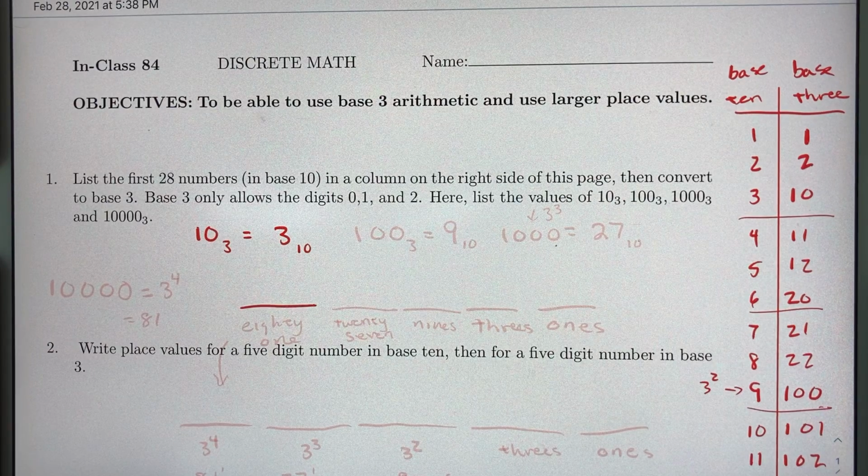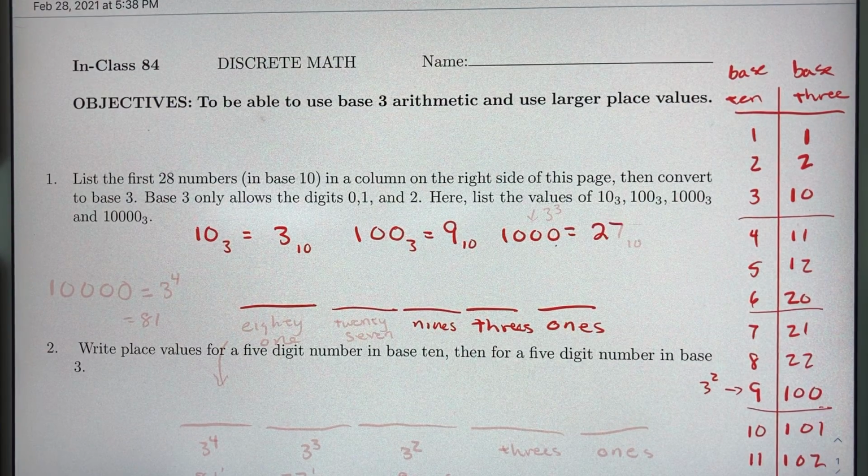So if I look at the place values, it's the 1's place on the right, and then the 3's place. Now remember that 100 always means the base squared. What is 3 squared? It is 9. 1000 would be the base cubed. Look down at the bottom of the table that I already drew for you, and it is 27 base 10, and that's 3 cubed.